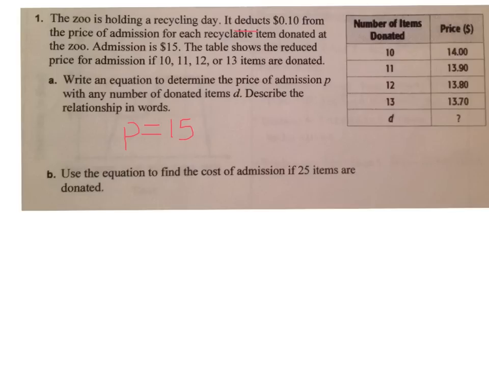And then they're deducting 10 cents. So that means that they're taking away 10 cents per donated item. So it makes sense that that is our rate. Therefore, that is what goes with the variable. And we're taking it away from the admission to reduce the price.